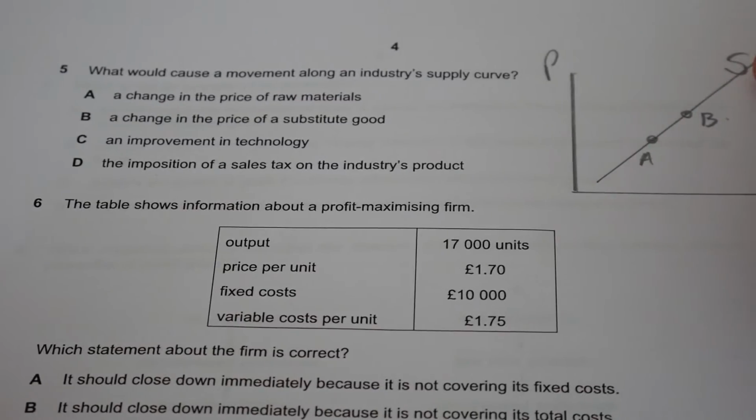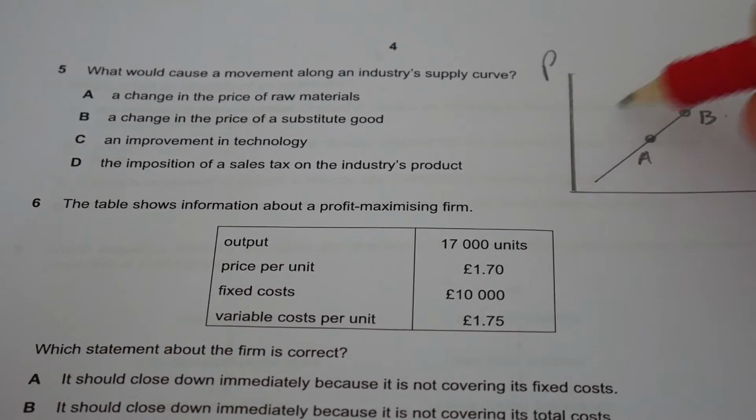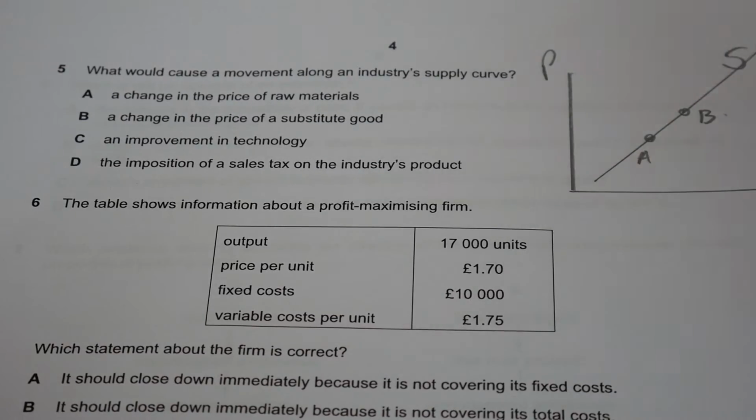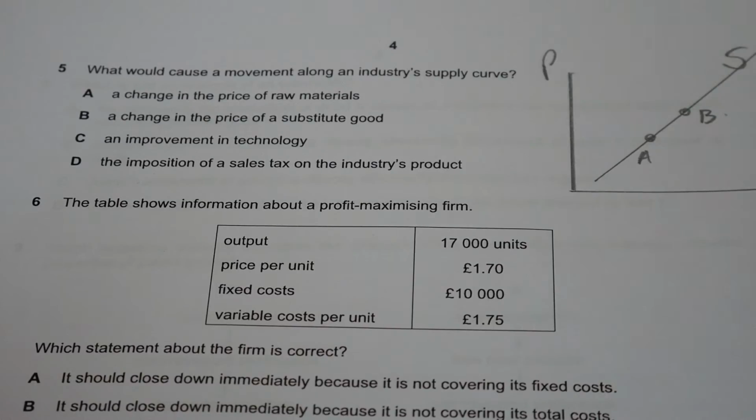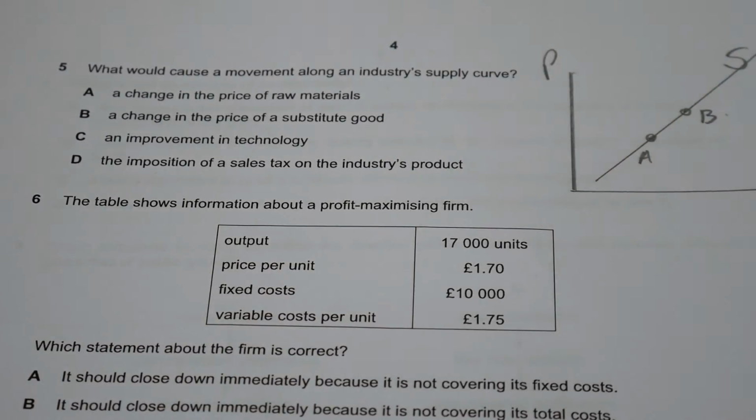Okay, so is it a change in the price of raw materials? Well, no, that would actually cause a new supply curve, so it would cause a leftward shift in supply if it was a price rise. So no, it's not that, because that's not a movement. A change in the price of a substitute good. Well, this is going to cause a shift in demand, of course.